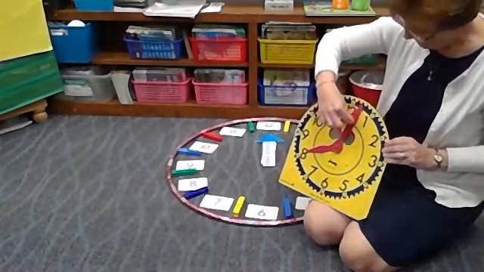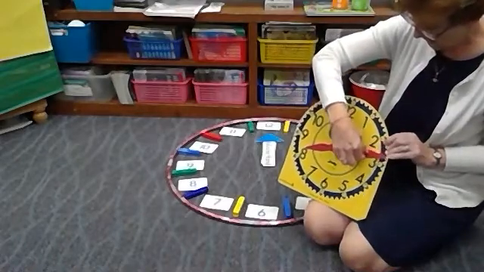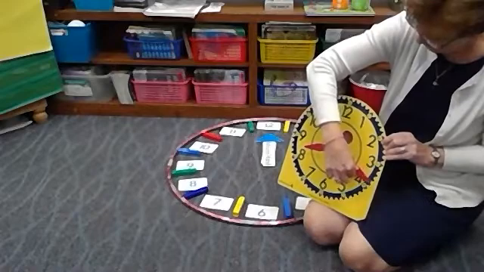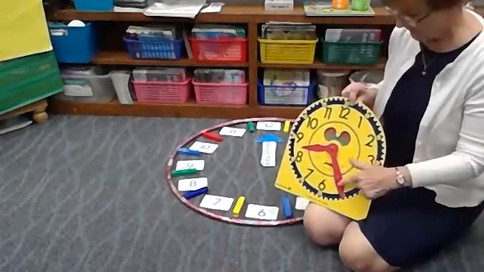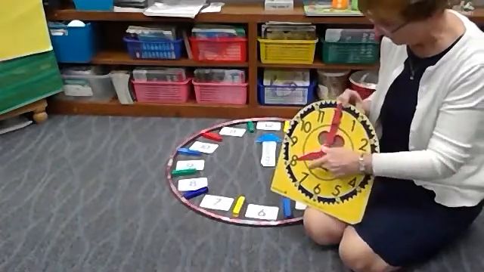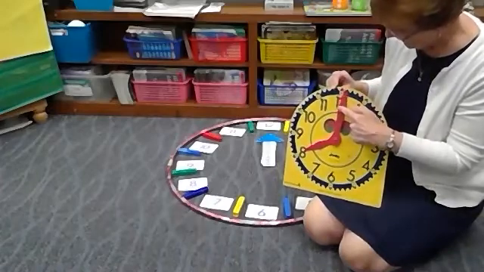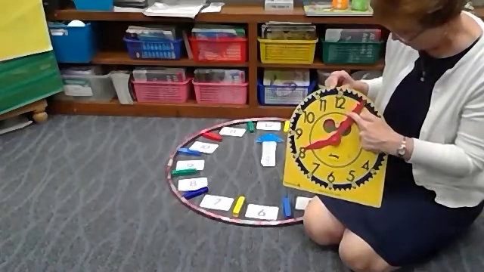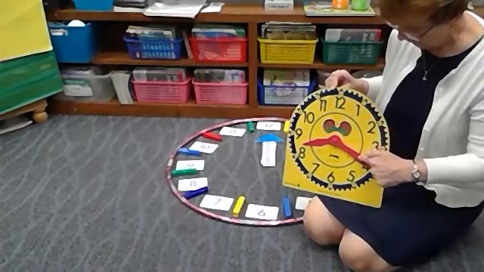As that minute hand makes its way around the clock, the minute hand is moving, but ever so slowly, so is the hour hand. I think my arm was in the way, so let's try that again because I really want you to see this. Okay, the minute hand is moving slowly around the clock, but that hour hand is also moving.